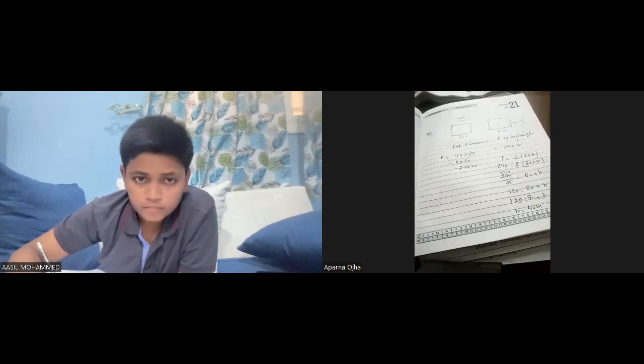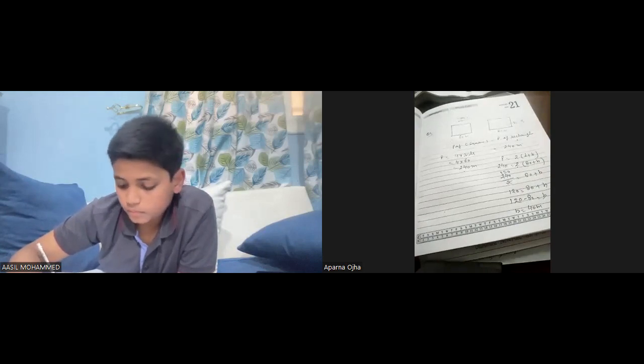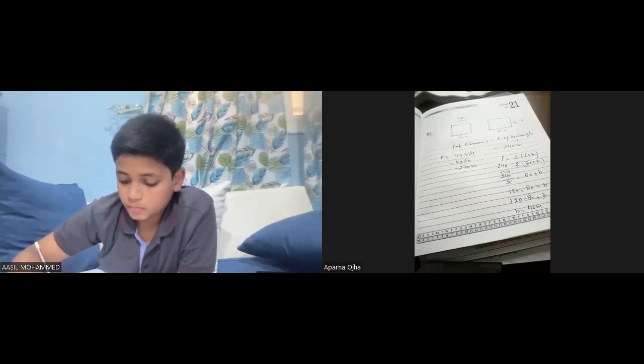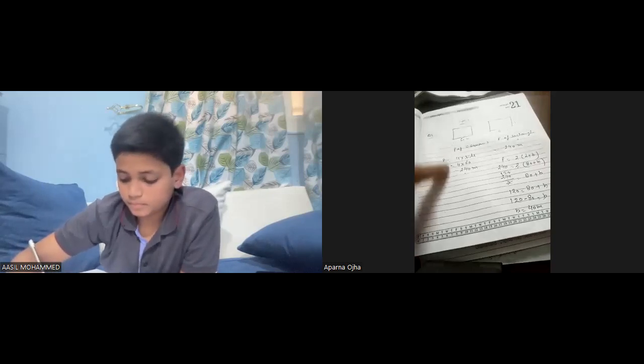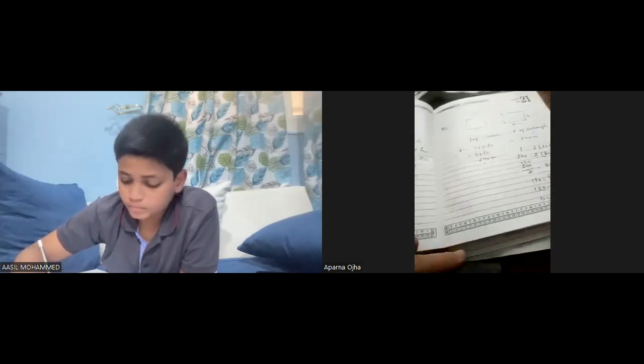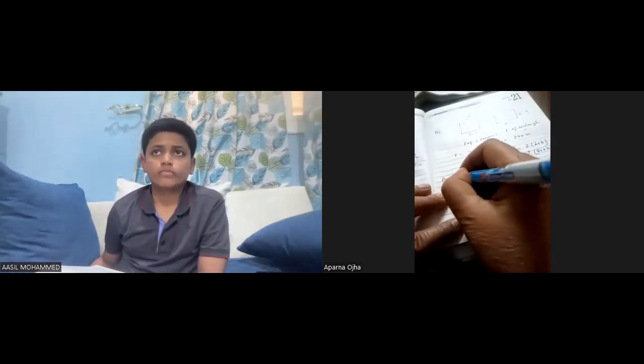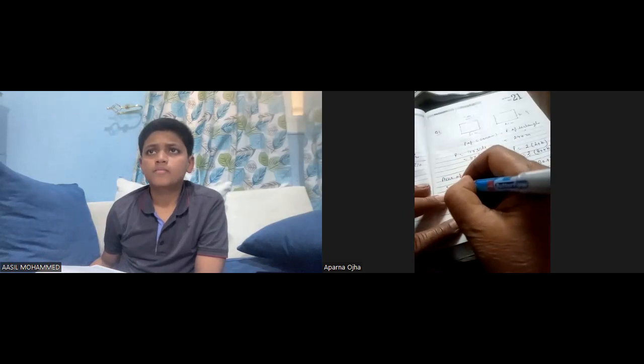Now according to the question, what do you have to find? The area. For both, can you find the area? Area of the square as well as the area of the rectangle.